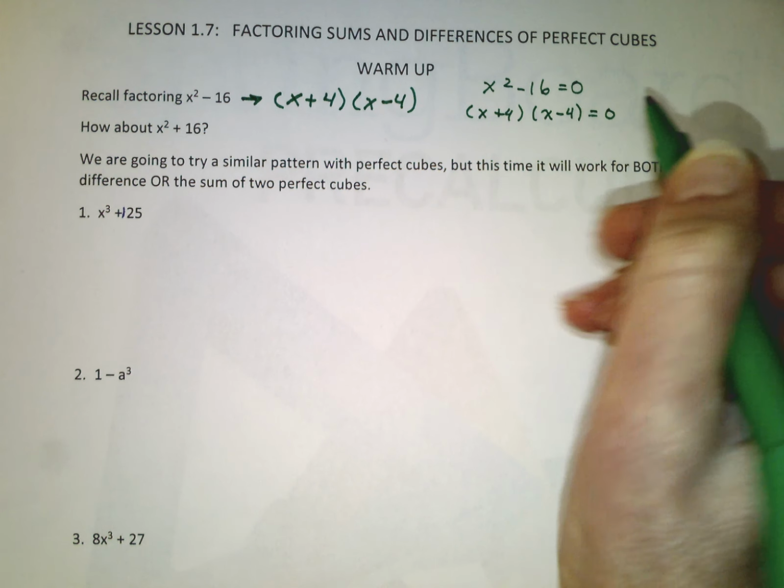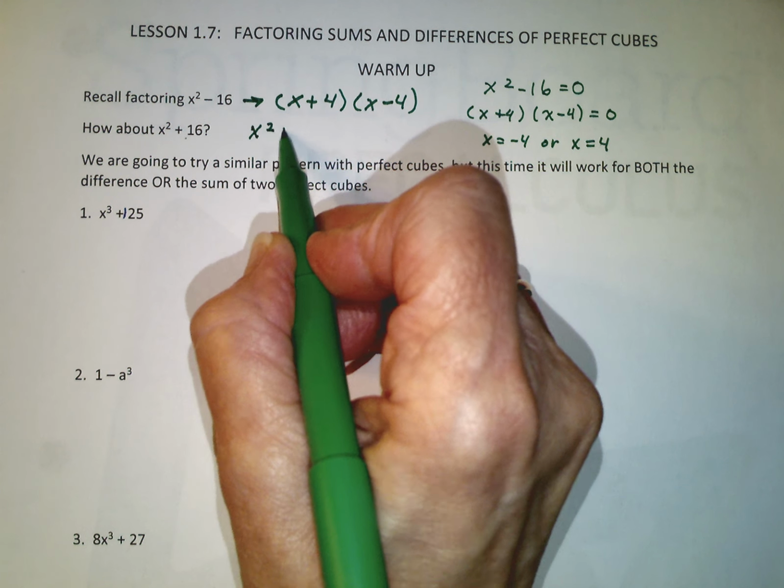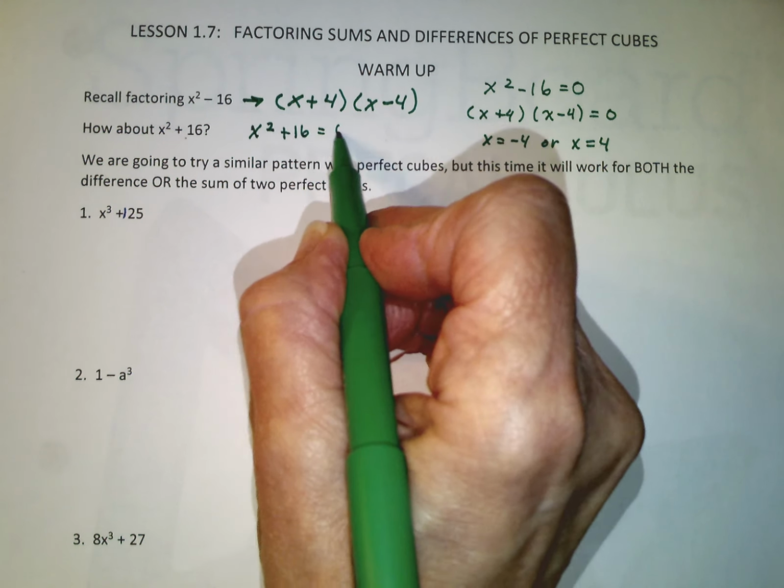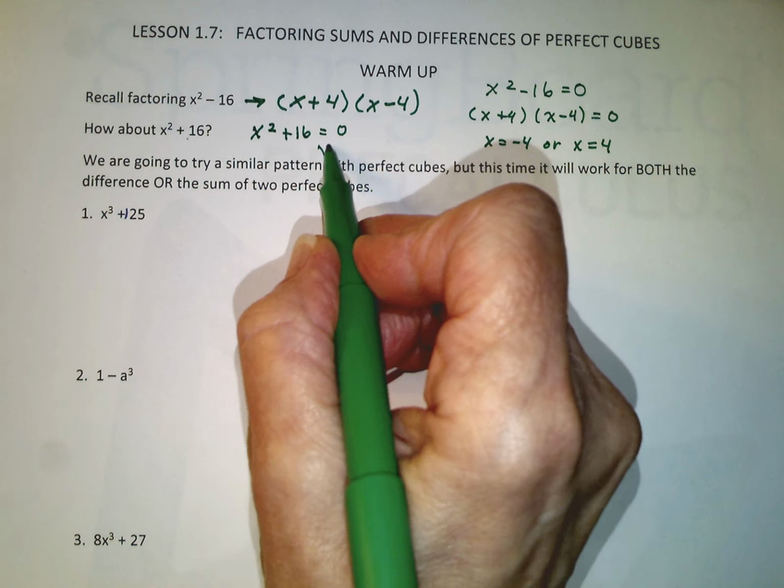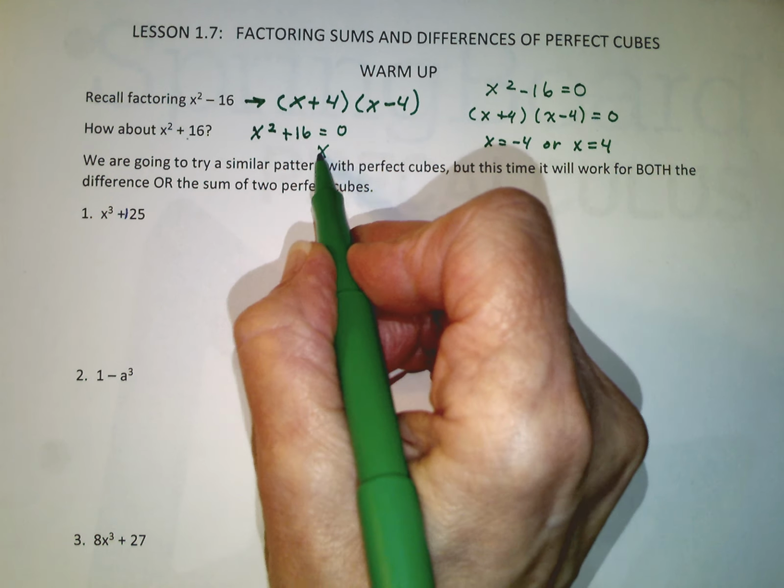How about x squared plus 16? Could we do that? Well, it turns out that doesn't work too well with the equation. If we try x squared plus 16 equals 0, we get x squared equals negative 16. Whoa. And that's not going to happen. There's no way we're going to take the square root of a negative number. So we forget the sum of two perfect squares.